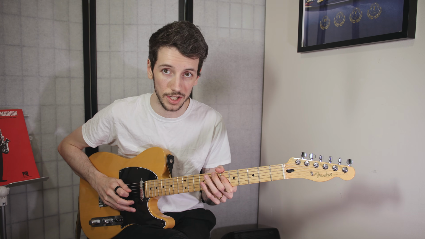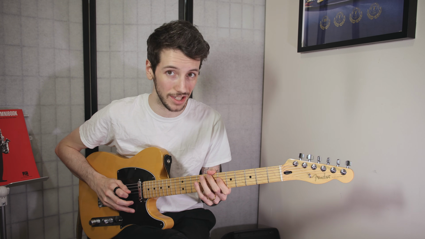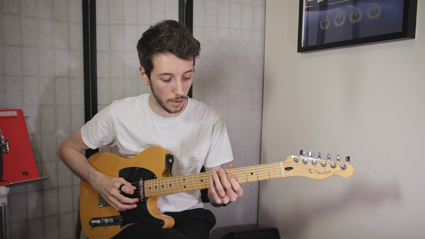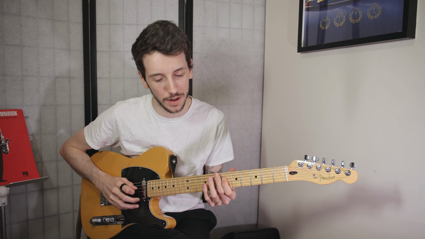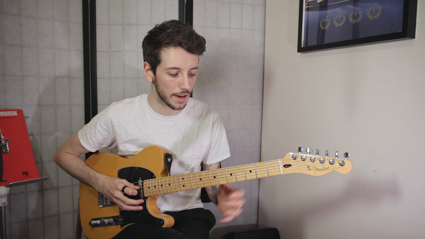Or G, G sharp, B, C sharp, D, B, G sharp, E, E. So 3, flat 3 to major 3, 5, 6, 7, 5, 3, 1, 1. And now that I understand the context of this lick, I can move it to my 4 chord.